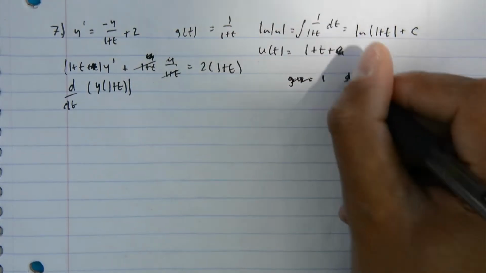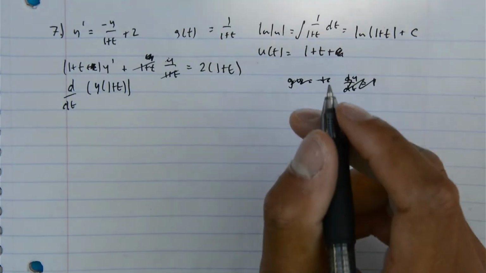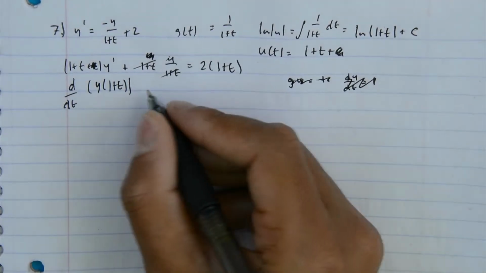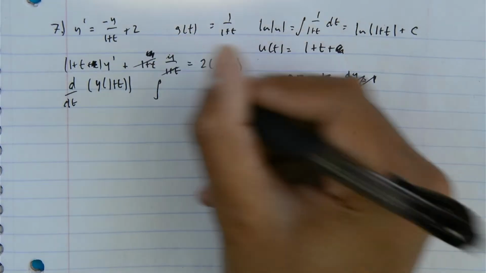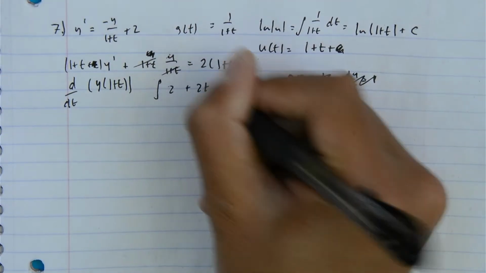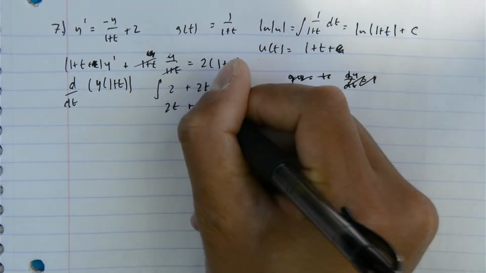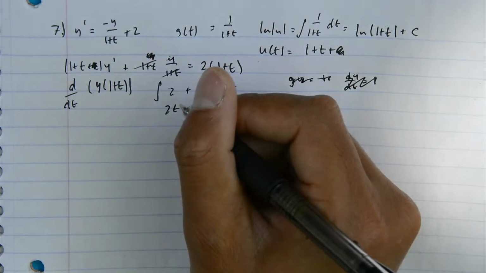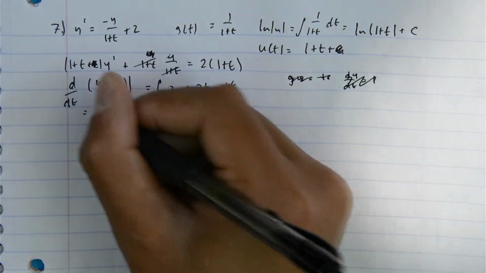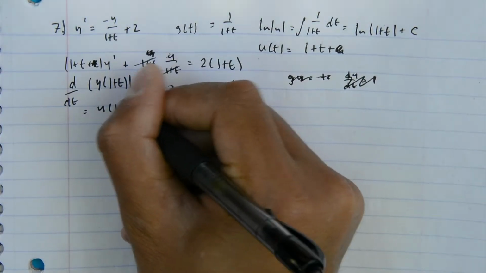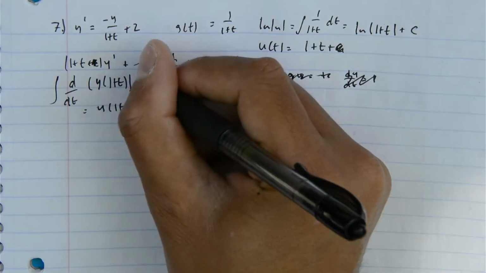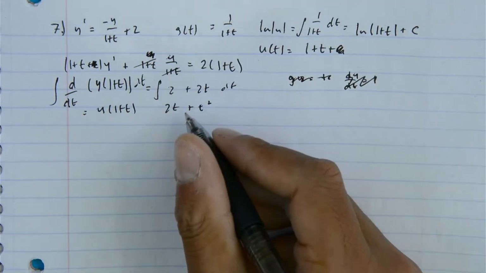So we're good. Right, so now we just need to integrate 2 plus 2t dt. So we're going to get 2t plus t squared is equal to y times (1 plus t), because we integrate this dt, integrate this dt.